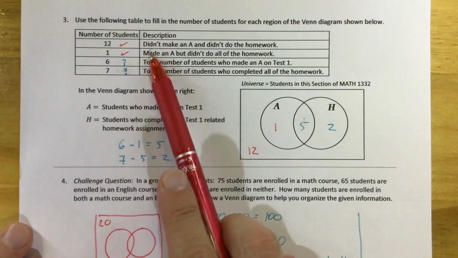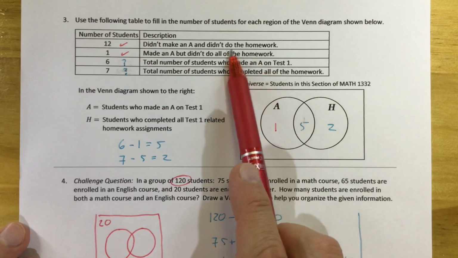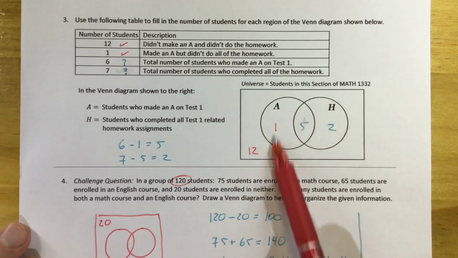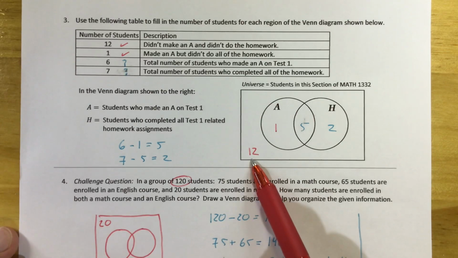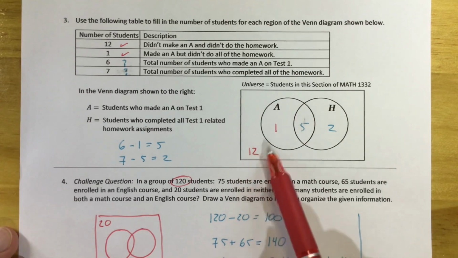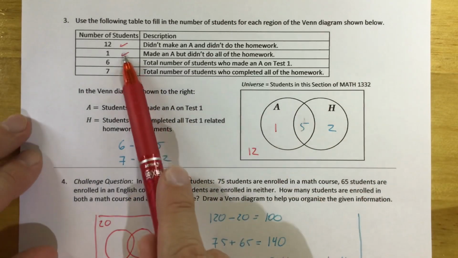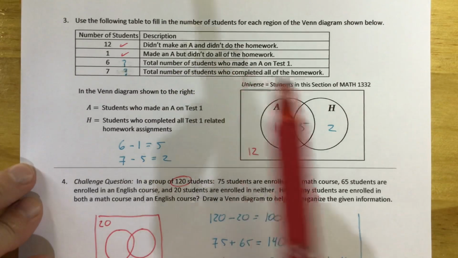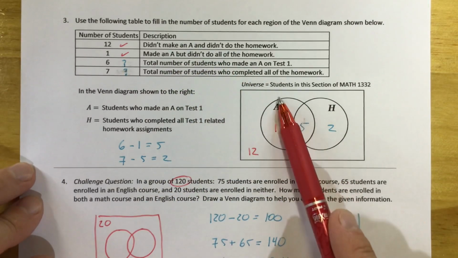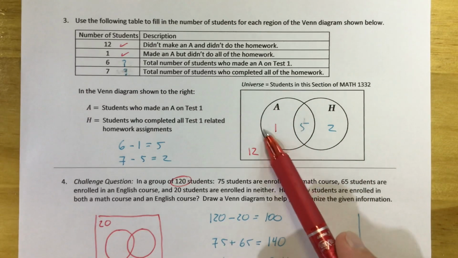Okay, so these are given to you: did not make an A and didn't do the homework. This is getting A's, this is doing all the homework, so that 12 would be on the outside. Notice that that number is larger than the rest of them, so they're trying to give a hint that you should do your homework and you'll do better in class. All right, 1 made an A, but didn't do all the homework. So you're in the A circle, but you don't get to be in the H circle, so that's where the 1 goes. Seems to fit.